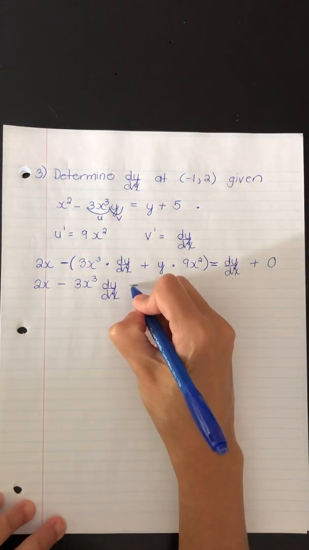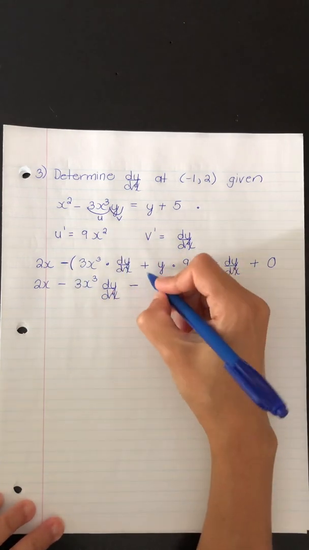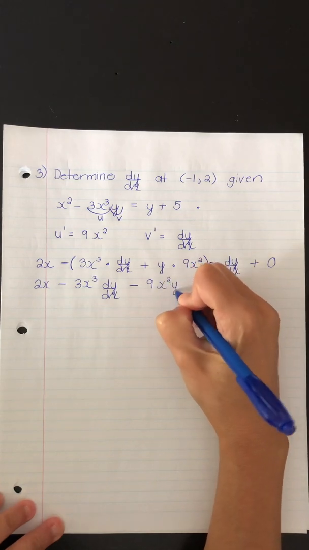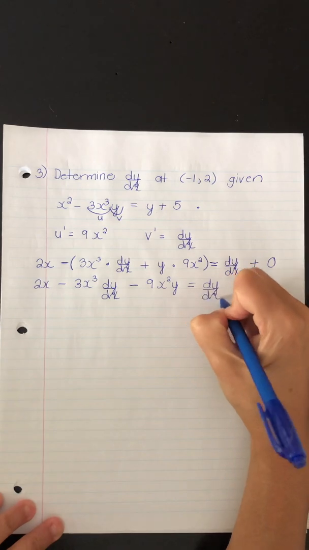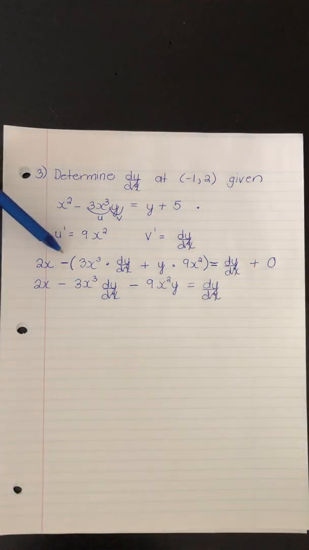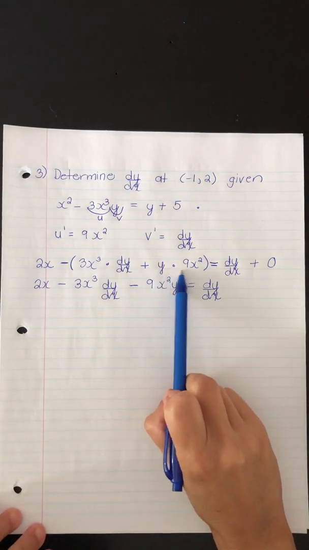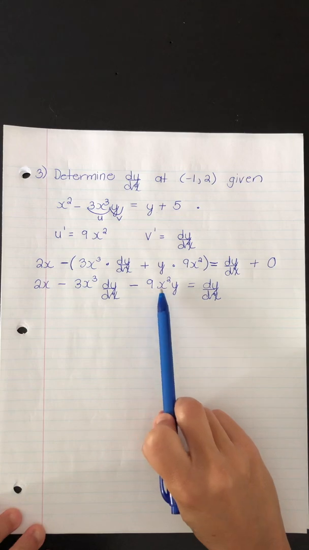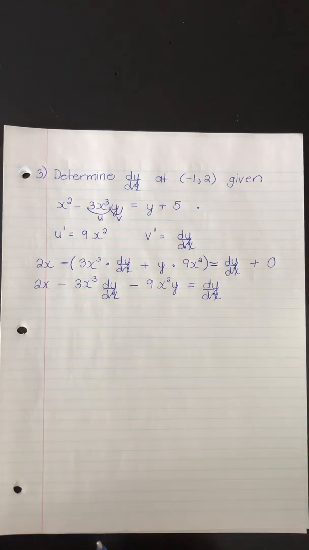So the second term here will also be negative, but natural order for that term would be 9x squared y. Okay, so negative 1 is multiplied inside of the bracket, but for this term here, we use the more natural order: numbers, x term, y term, right?